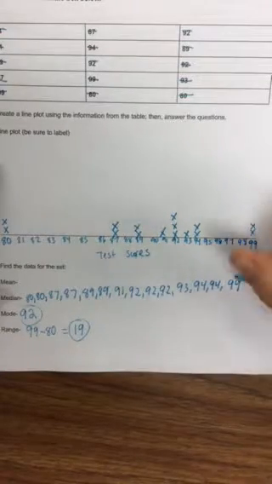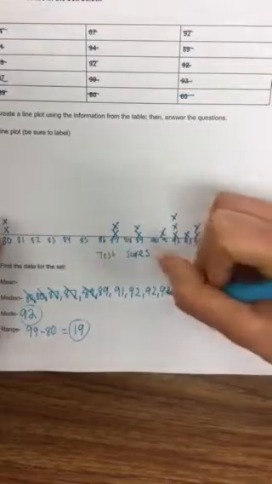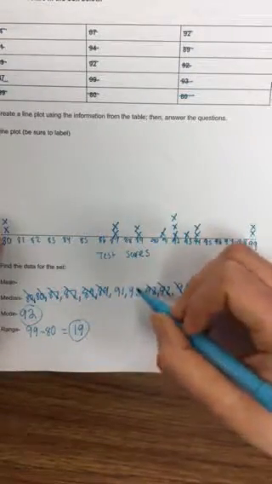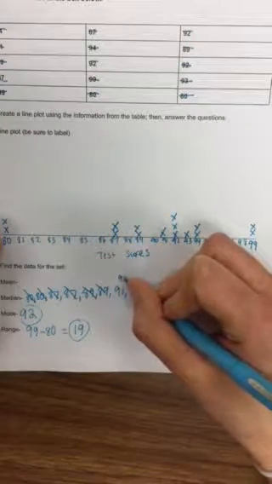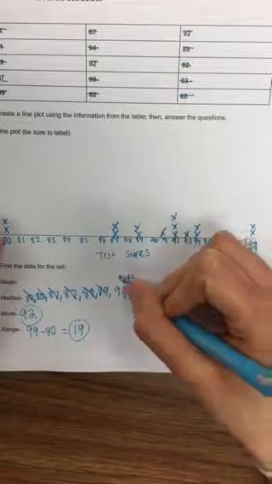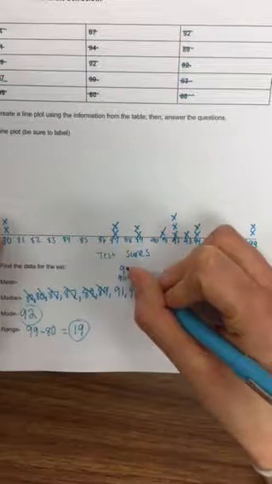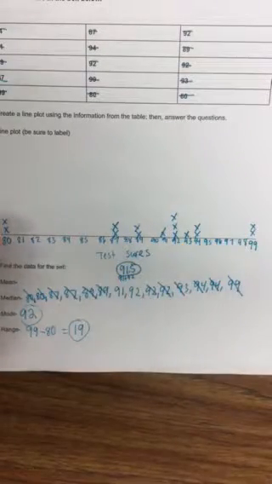And then from there, we go through and cross off till we get in the middle. Okay, it looks like we have 2 in the middle. So we talked about that yesterday. When you have 2 in the middle, you add them together and divide them by 2, or whatever number is halfway between the 2. And that's going to be 91 or 91.5 is the median score.